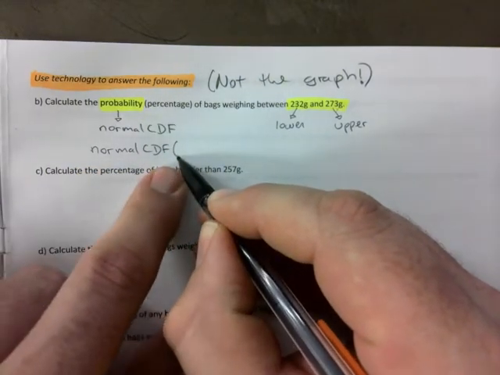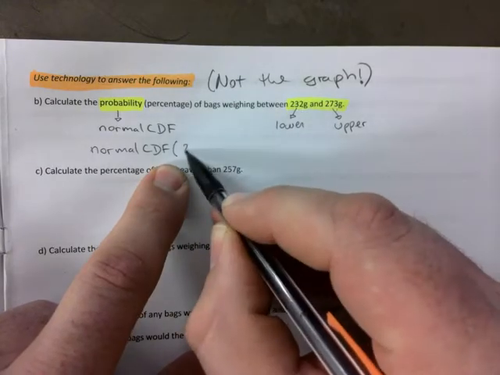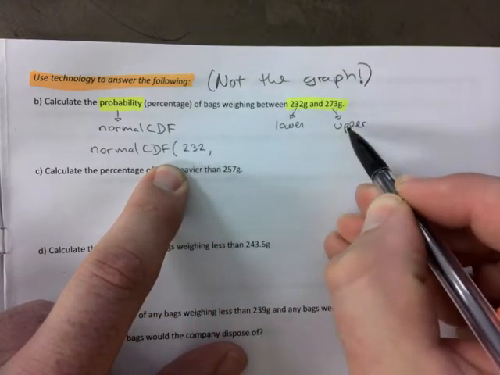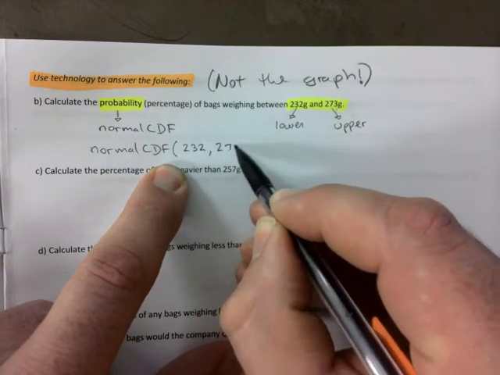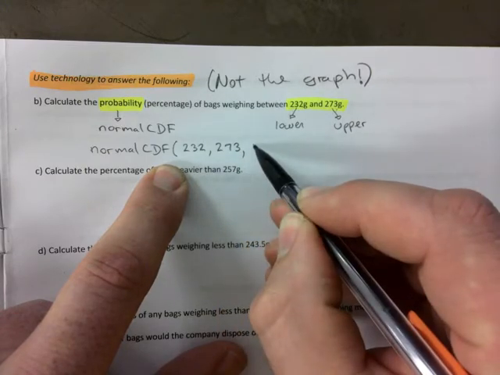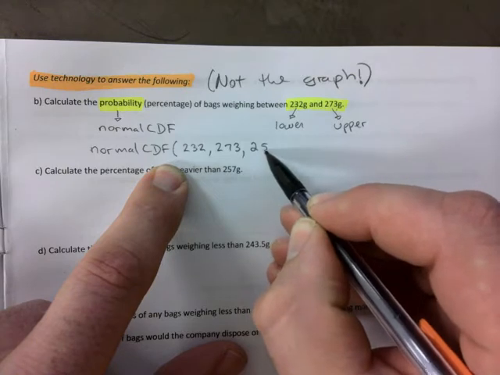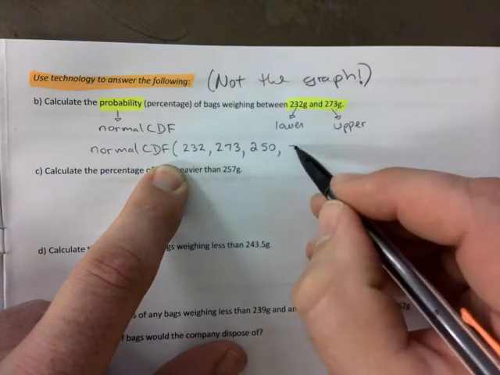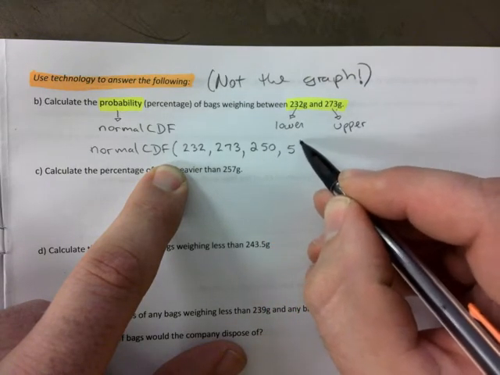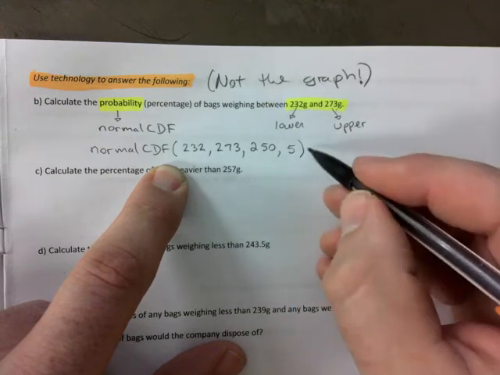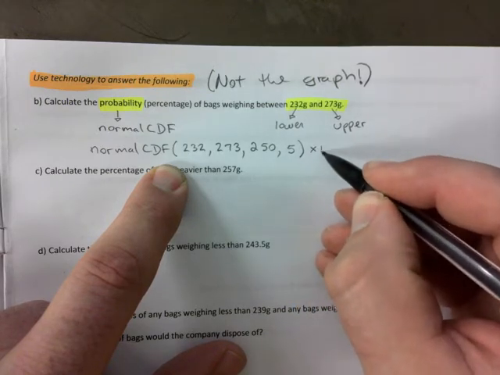And it needs four things. It needs the lower value. It needs the upper value. It needs my mean, which is, was it 250? Pretty certain it was 250. And my standard deviation is 5.